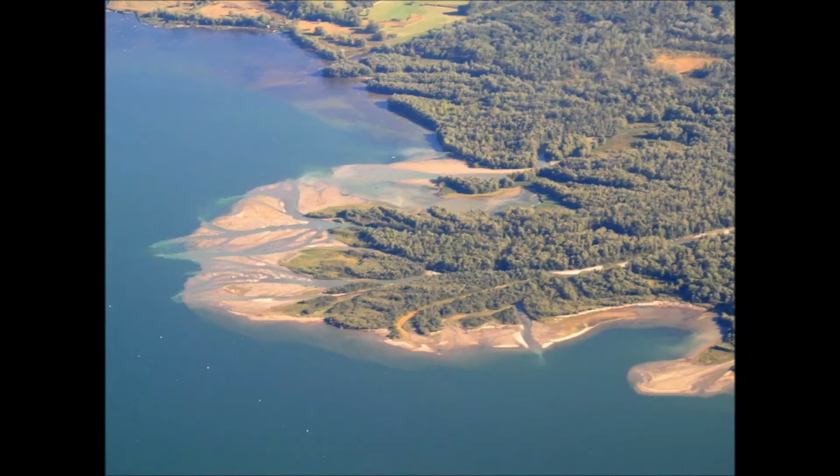A river carries sediments with it. This sediment is piling up in the estuaries just before the river flows into an ocean, sea, lake, or reservoir, sometimes another river. This landform is called a delta.